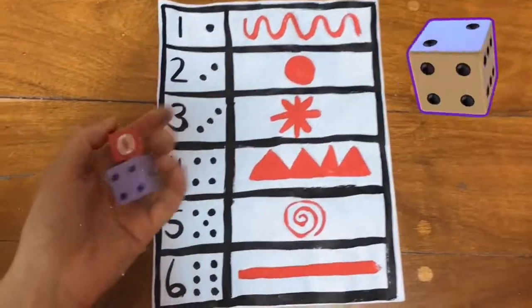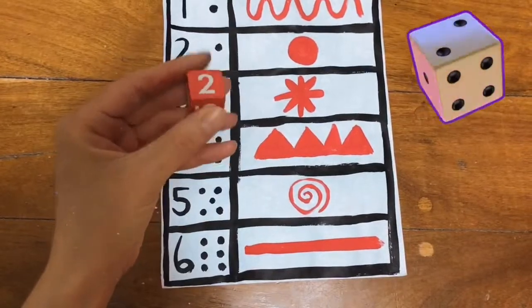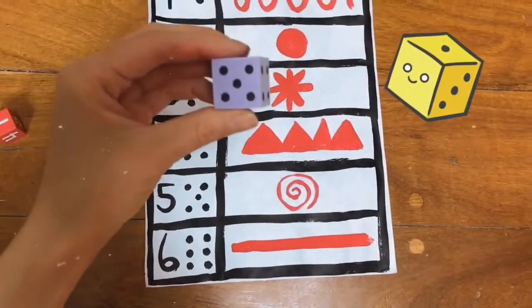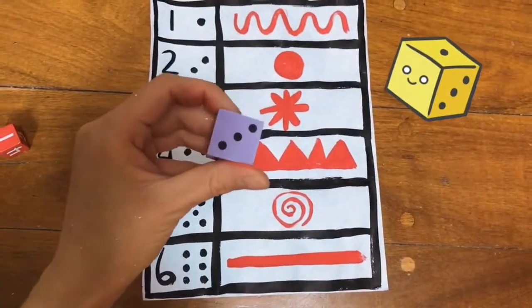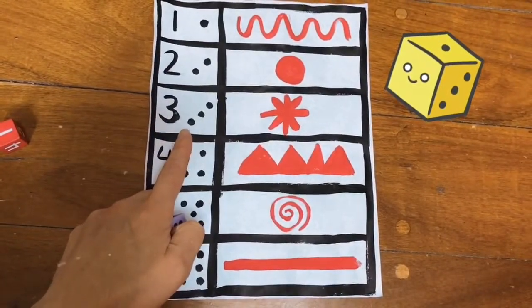And also you are going to need some dice. Now you might have one that has the numbers on it like this, or you might have one more like this with the dots. If you have one with the dots, you're going to have to count the dots. Like this one has 1, 2, 3. This is number 3 here.